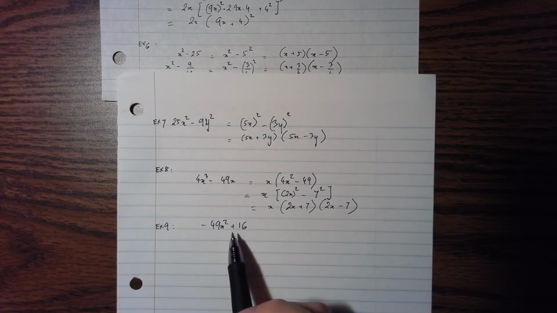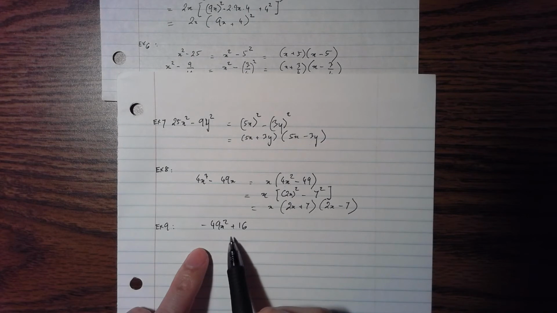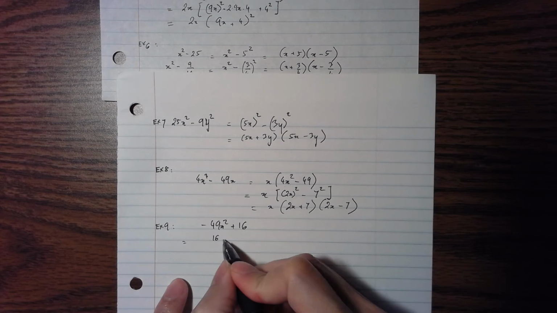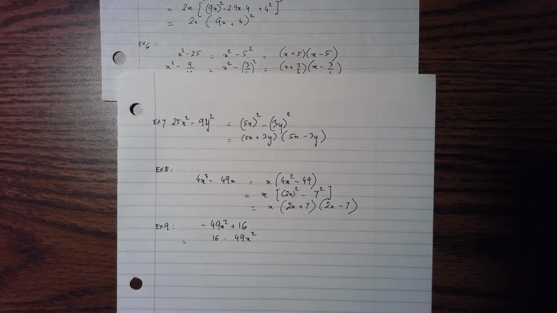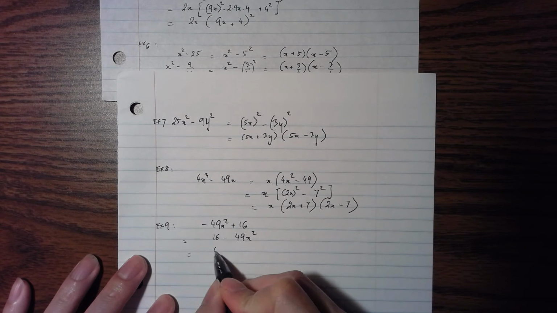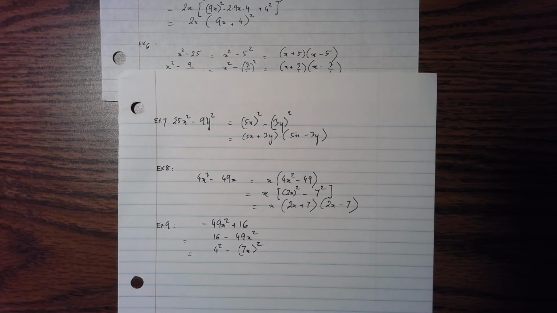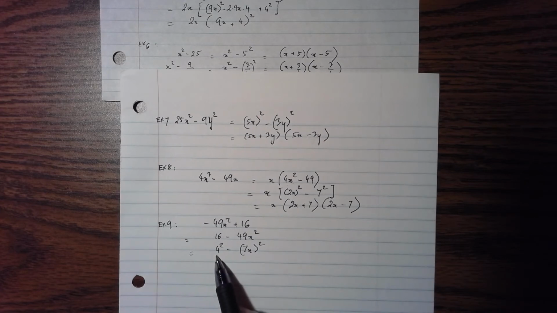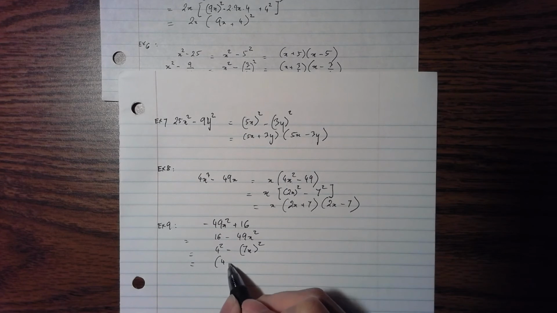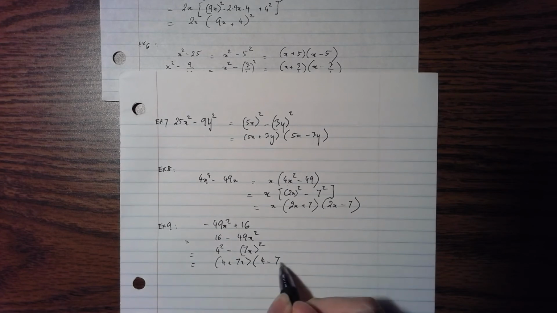It means what? It means that if you keep it like this, you cannot do it. However, this is the same as this, right? You just switch position. And now, after you switch position, you see right away 16 is 4 squared, 49x squared, we write it as 7x totally squared, right? And what? A squared minus b squared. So a over here is number 4. So that gives you 4 plus 7x times 4 minus 7x.